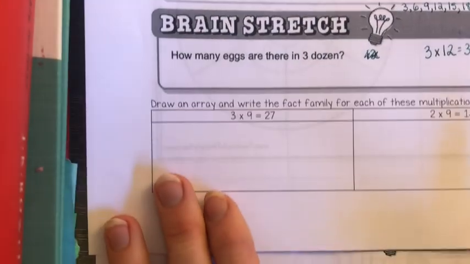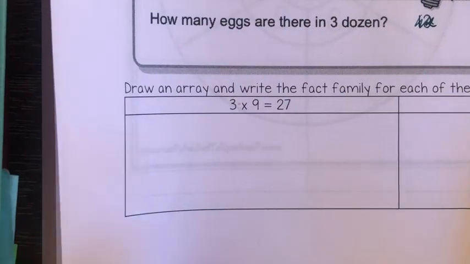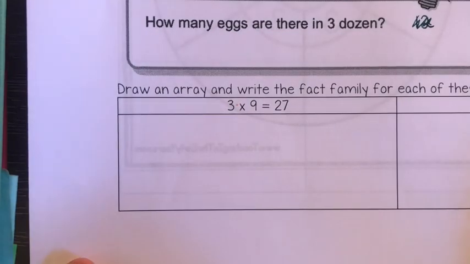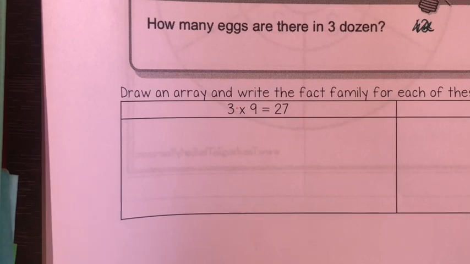Okay, now we're going to do some arrays, my favorite. It says draw an array and write the fact family for each of these multiplication equations. Now if you're looking at this and you're going, I don't know what any of those words mean, check out my bonus math lesson. There's a bonus math lesson for grade 2 and grade 3s on arrays and fact families, and you can find that on my YouTube channel under the bonus math lesson. Okay, let's go do it.